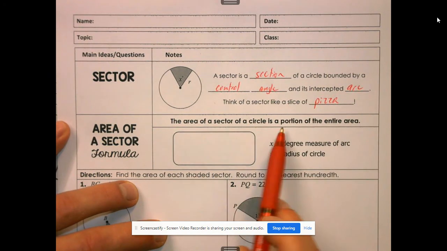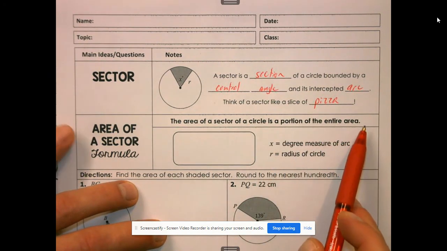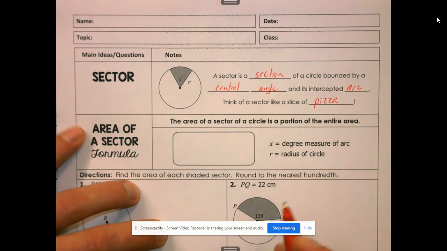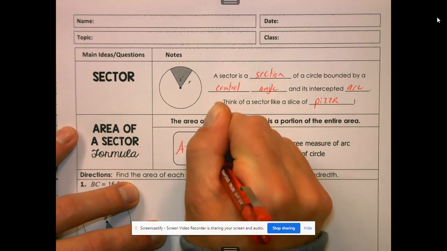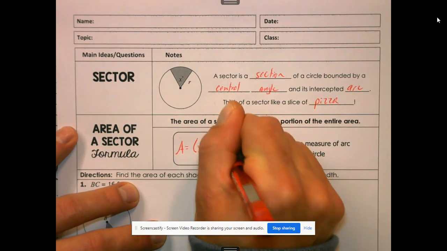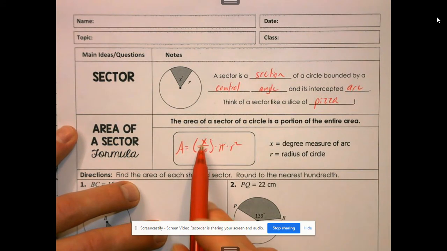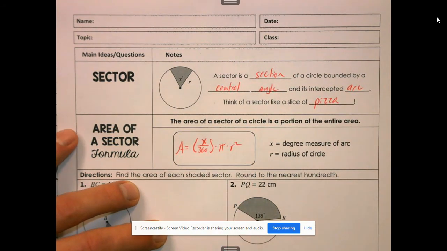The area of a sector of a circle is proportional to the entire area, right? All right, so we're going to let x equal the degree measure of the arc, and r obviously is the radius of the circle, right? So the formula: area equals x, which is your central angle, divided by 360 times pi times radius squared. That's it, right? Piece of a circle times the area of a circle. Central angle divided by 360 times pi times radius squared.